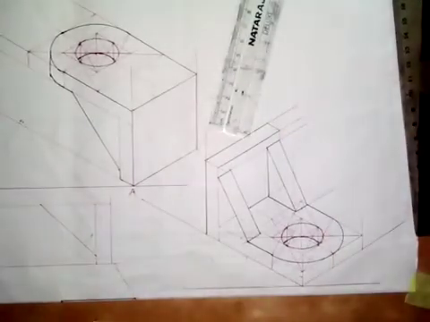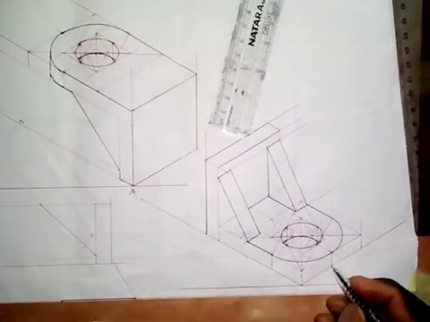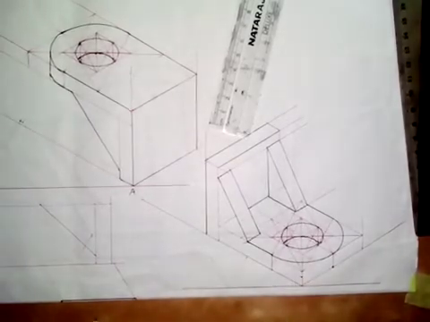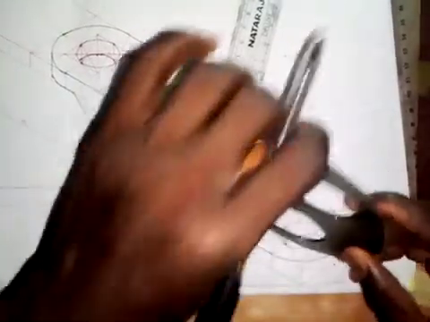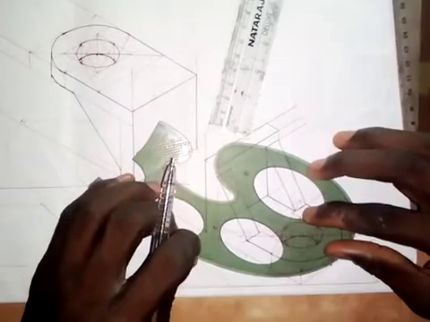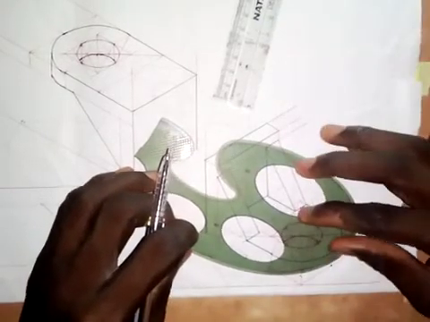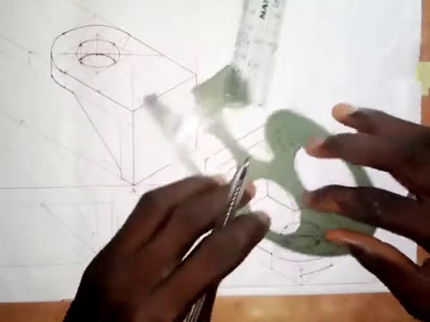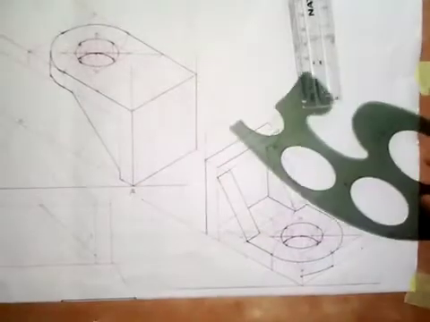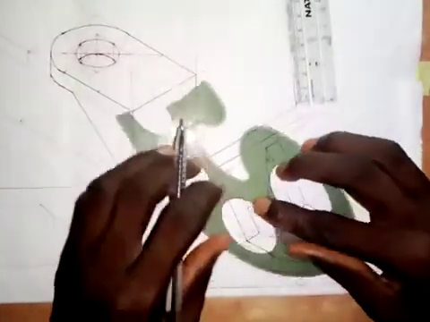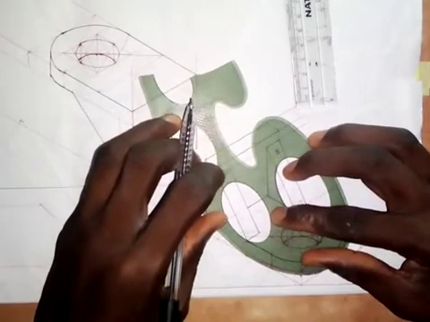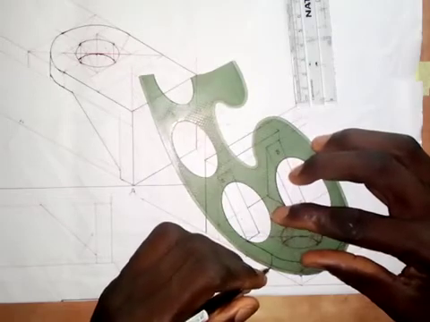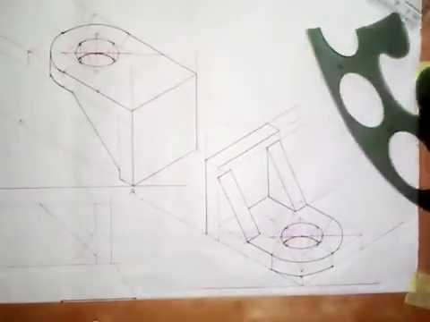So I'm going to connect this point and this point together. Here I'll be using my French curve so that I can bring the curve out. This is how it's going to be. So I will draw from here to here, and now we draw from here to here.